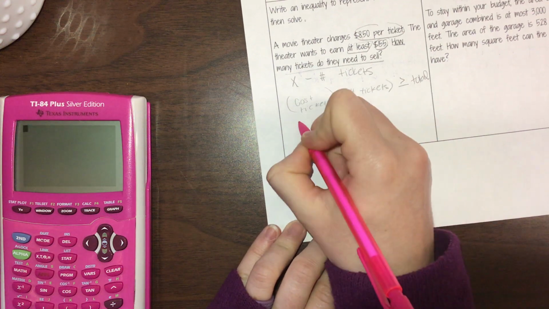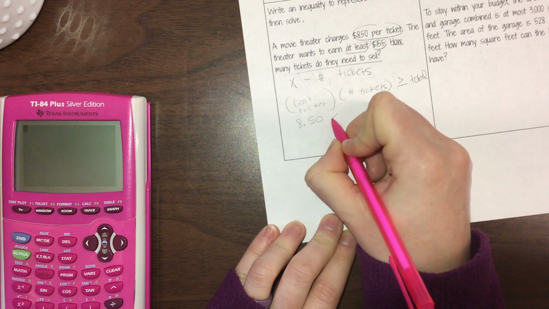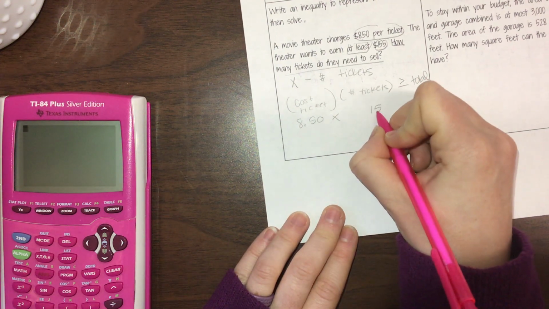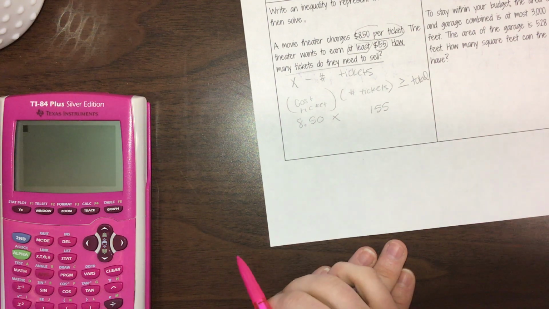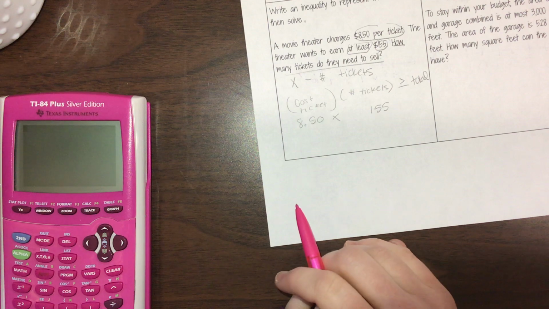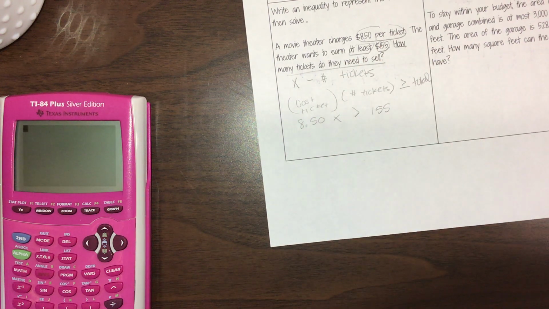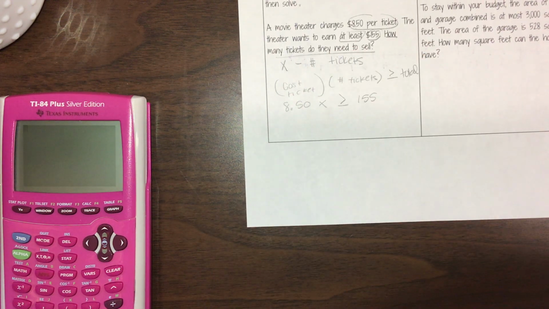So the cost of a ticket is $8.50 times the number of tickets, which is X. And their total is 155. They want to earn more than 155 or exactly 155. So our symbol is going to be a greater than symbol because they want it to be more than 155 or equal to 155. So now we're going to solve.